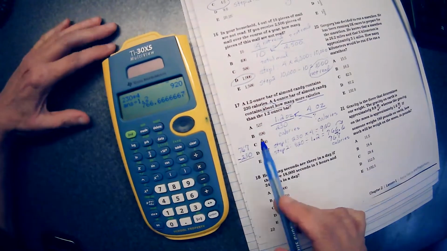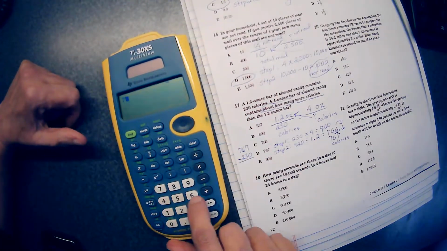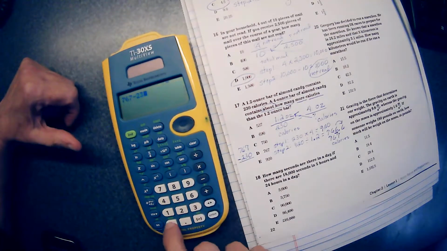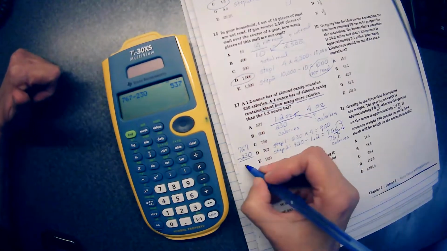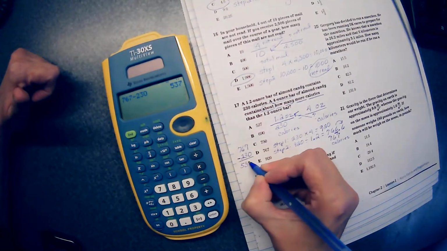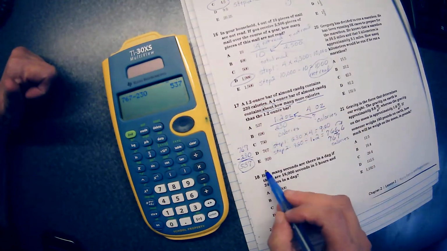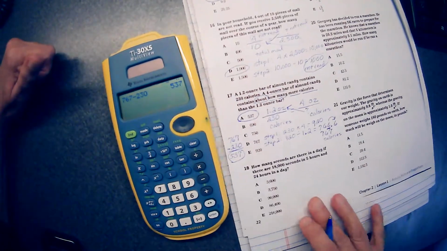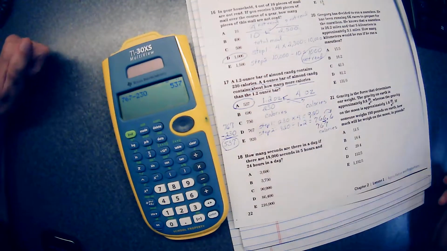Find the difference. So clear our calculator. 767 minus 230 will tell us how many more the big candy bar has. 537 more calories. Ooh. So is that one of our answers? And it is, 537 right there. So be sure that you read and answer what the question is asking you for.